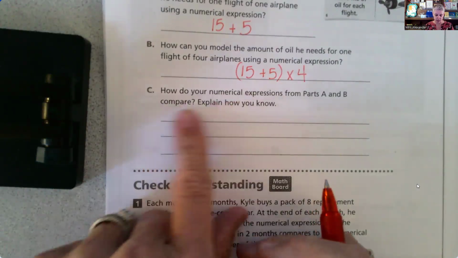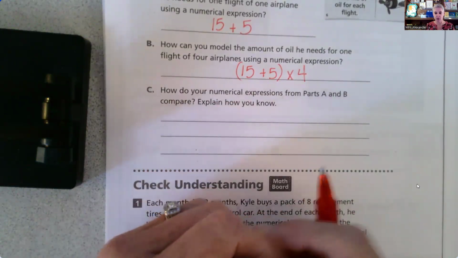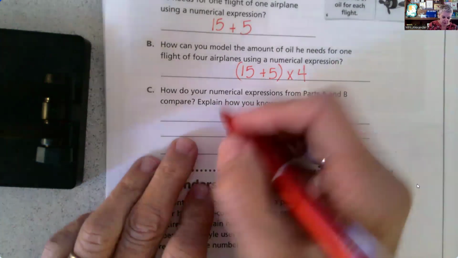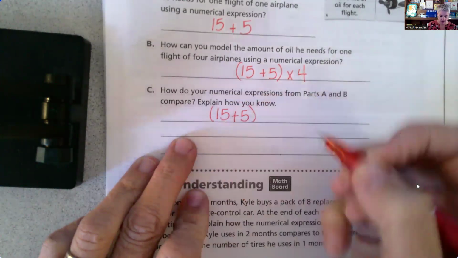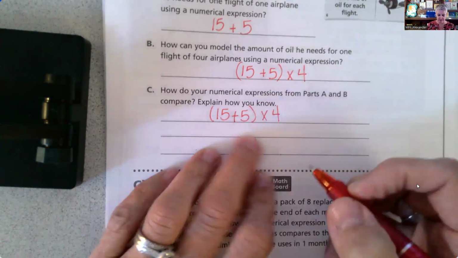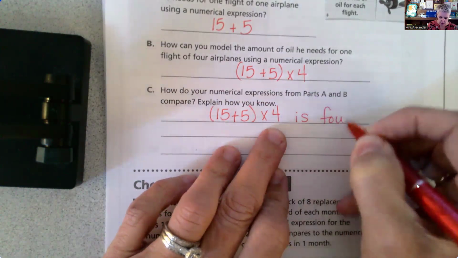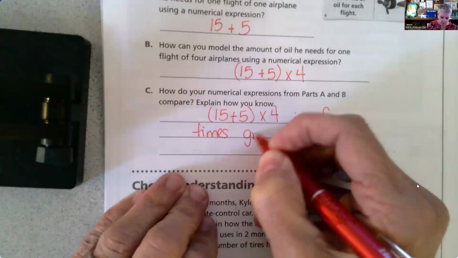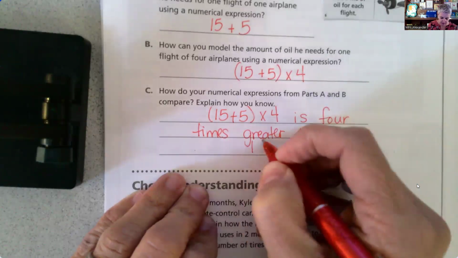How do your numerical expressions from parts A and B compare? So let's think about that. Go ahead and pause and write your answer. Hopefully you are thinking, well, they both have this 15 plus 5. So the sum of 15 and 5 times 4 is 4 times greater than 15 plus 5.